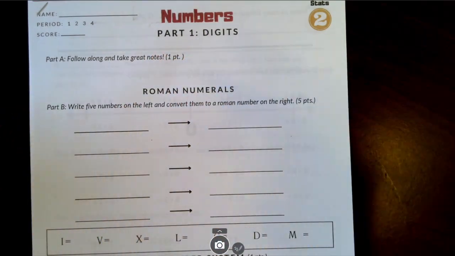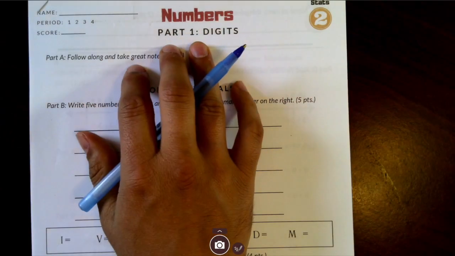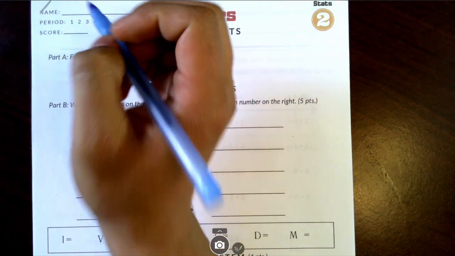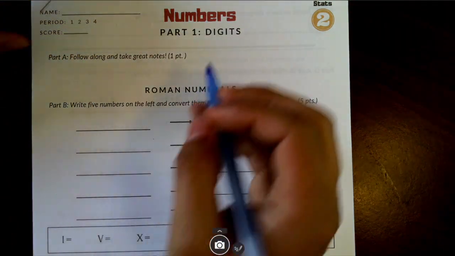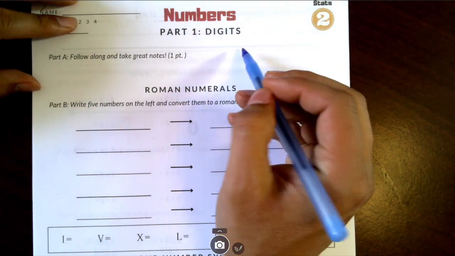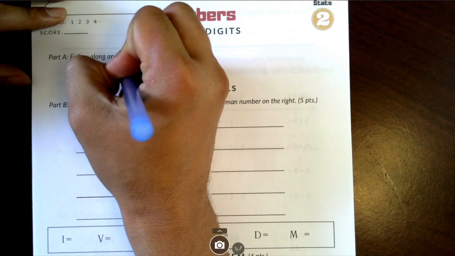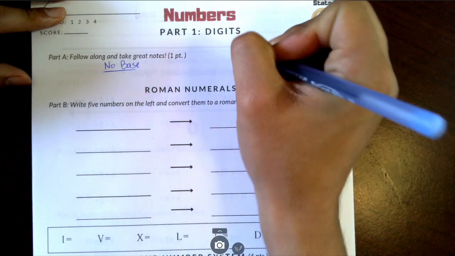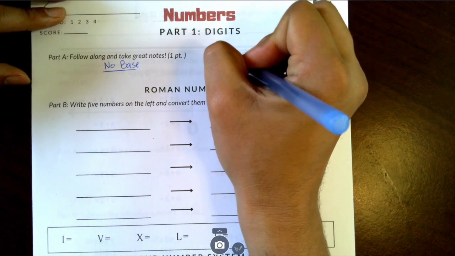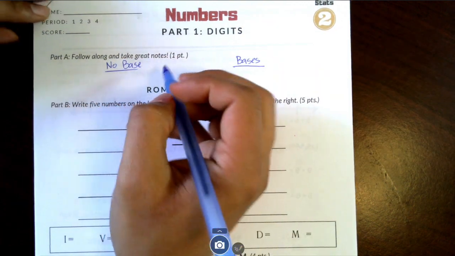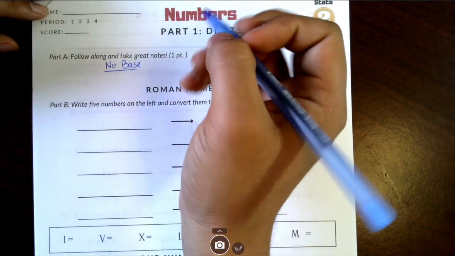So get your pencil out or your pen and make sure you put your name. Make sure you tell me what period you're in. But the first thing that we're going to talk about in terms of digits and numbers is that there are numbers that have no base, and then there are numbers that have bases.